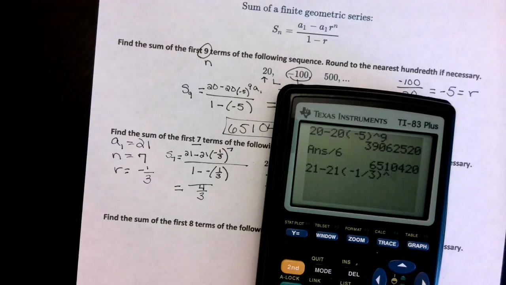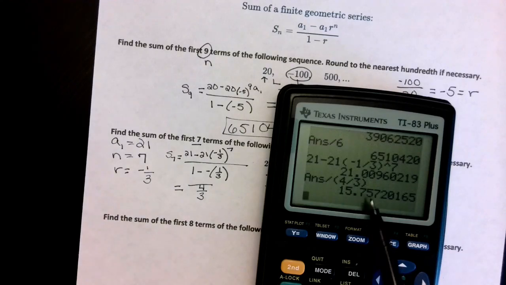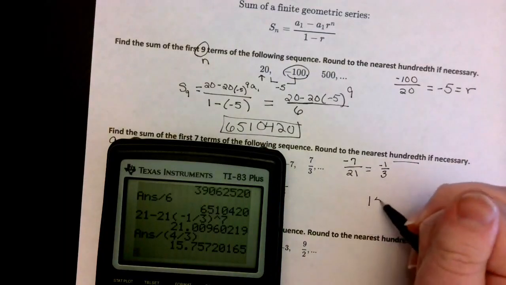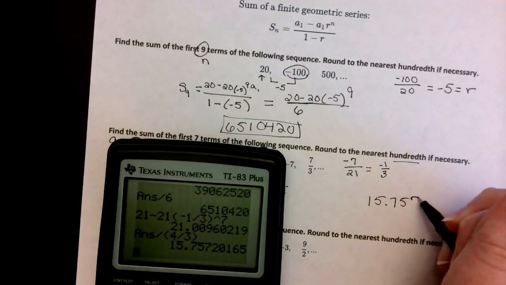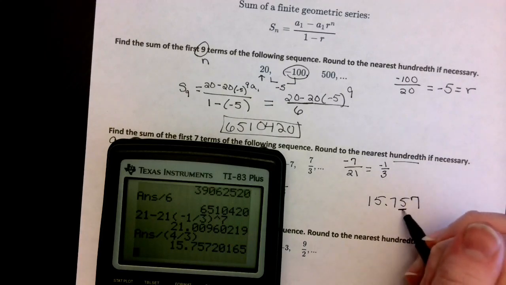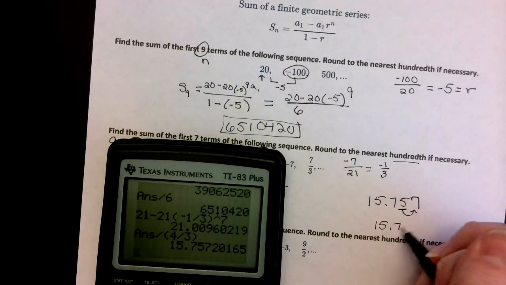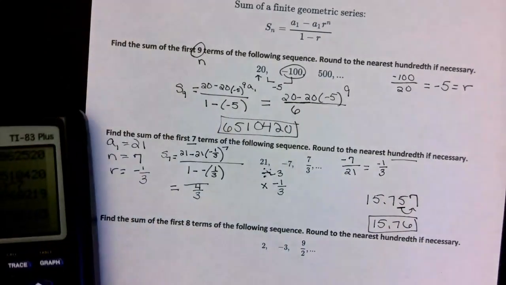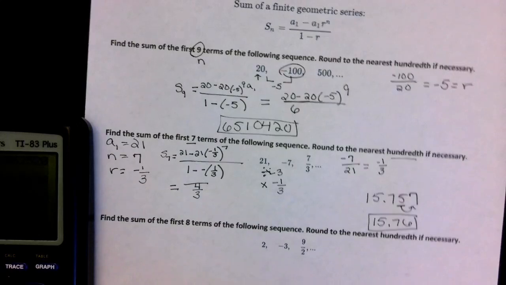All to the 7th. And divide it by 4 divided by 3. 15.757. Round to the nearest hundredth would be this decimal place, so it's 15.76. That would be the sum of your first 7 terms.